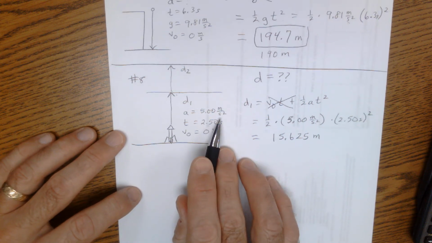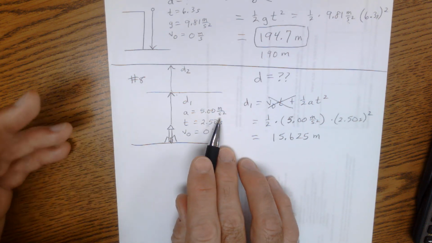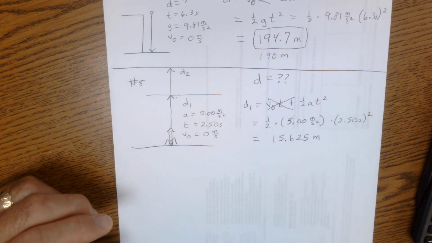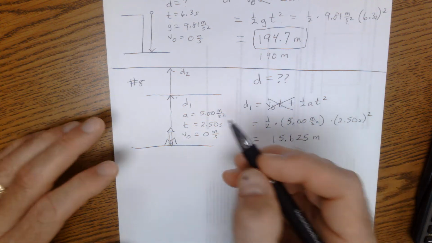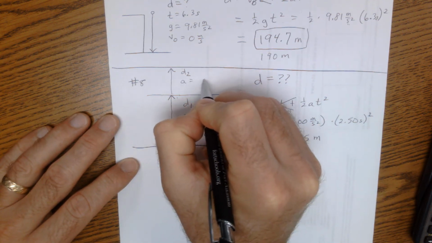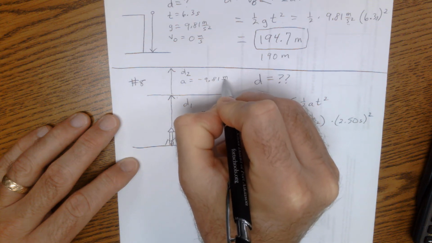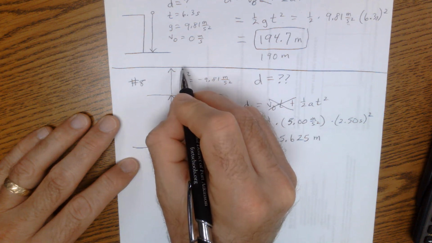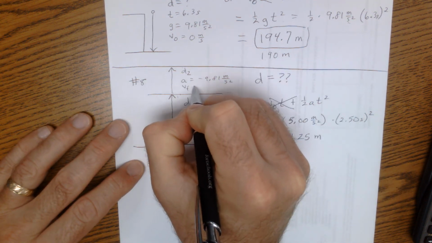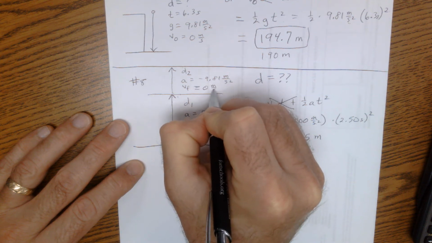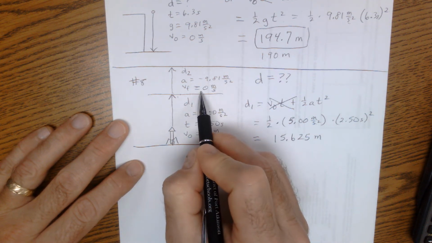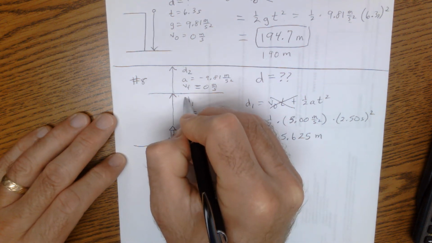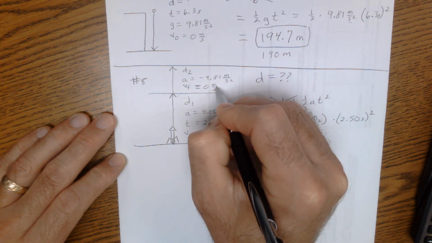Now it's no longer accelerating at 5 meters per second squared. Now even though it's still going upwards, the only force it's experiencing, if we ignore wind resistance, is gravity. So it's in free fall. So the acceleration is going to be negative 9.81 meters per second squared. And I know that the velocity at the top is going to coast to a stop, so my final velocity is 0 meters per second. My initial velocity is the final velocity here, so I kind of have to go back to these numbers and say, well, what's the final velocity for stage 1? Because that's going to end up being my initial velocity for stage 2.